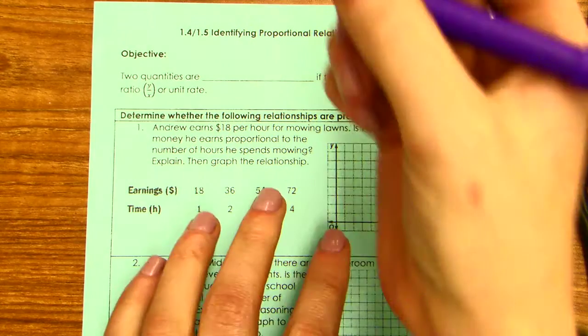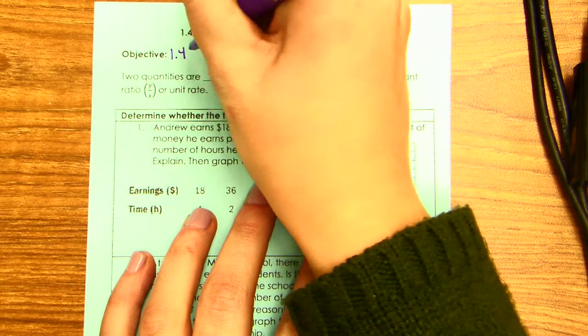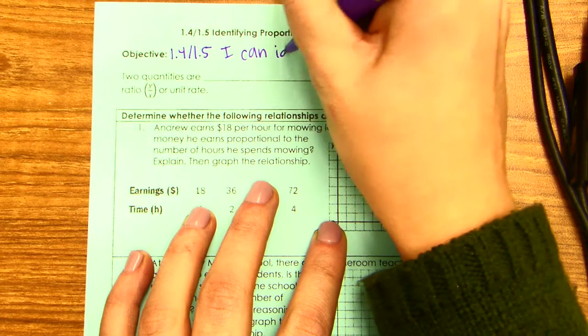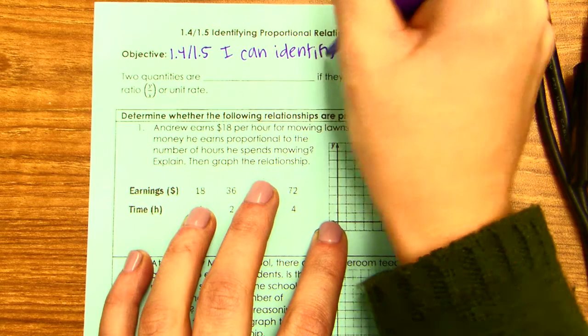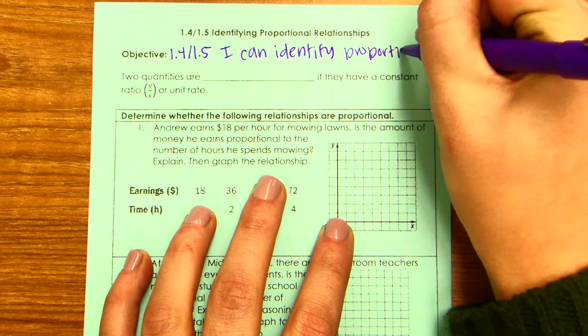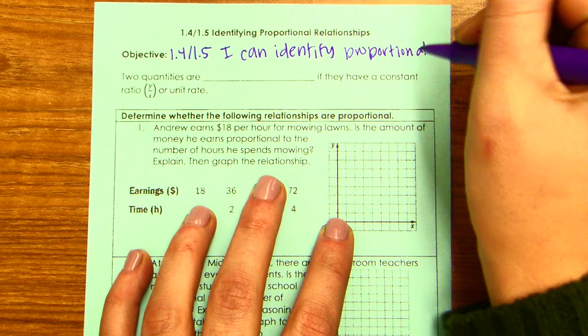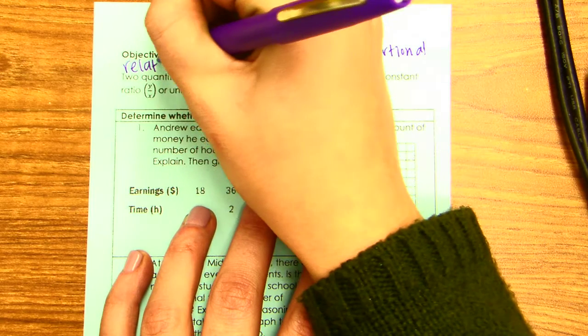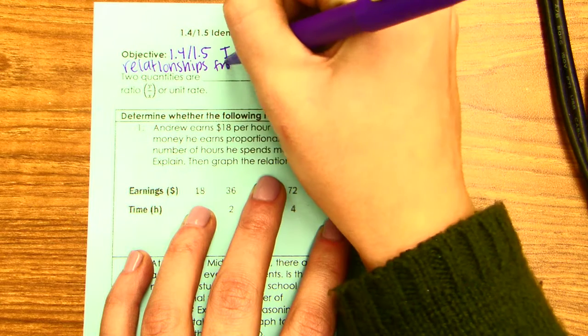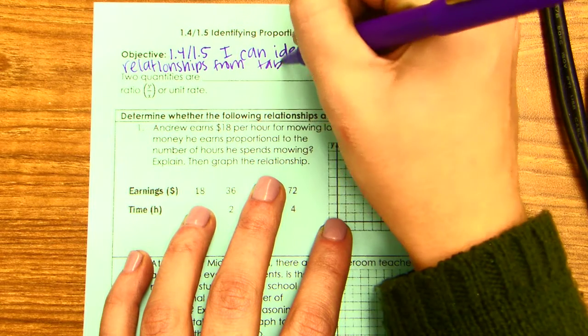First two sections, it's 1.4 and 1.5. I can identify proportional relationships from tables and graphs.